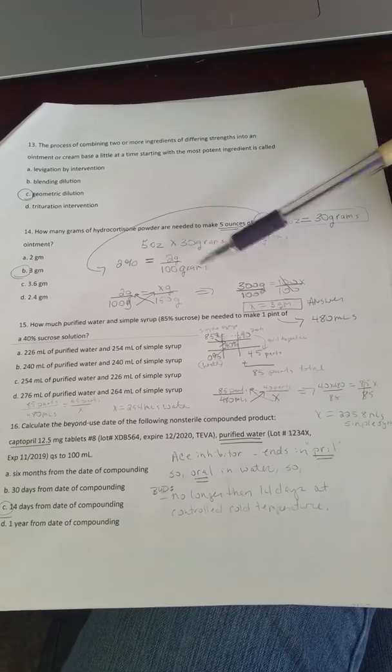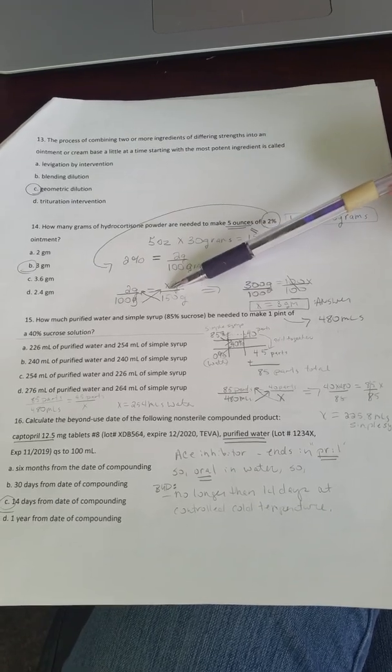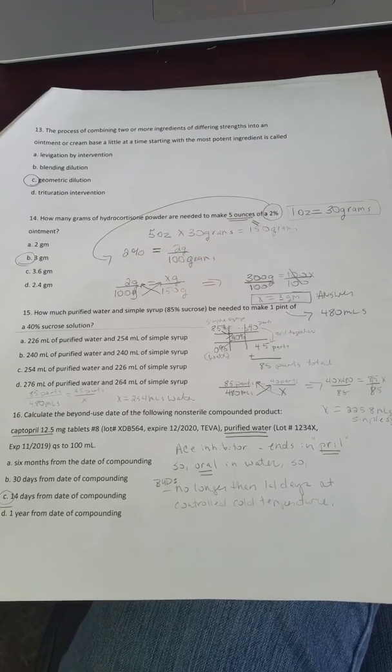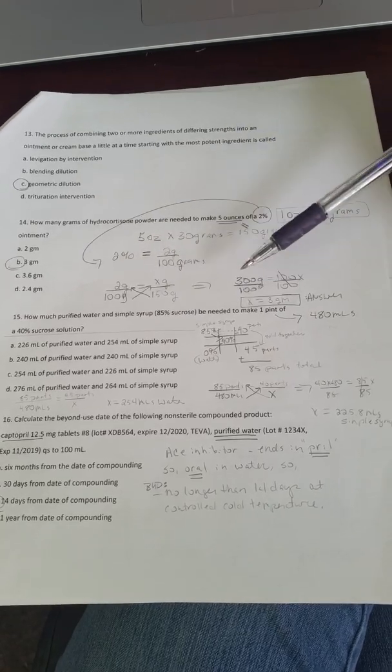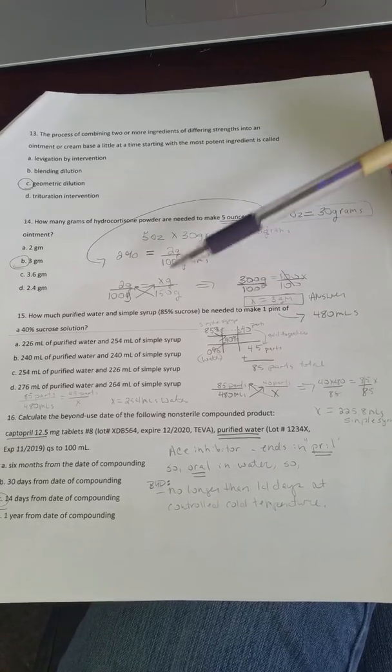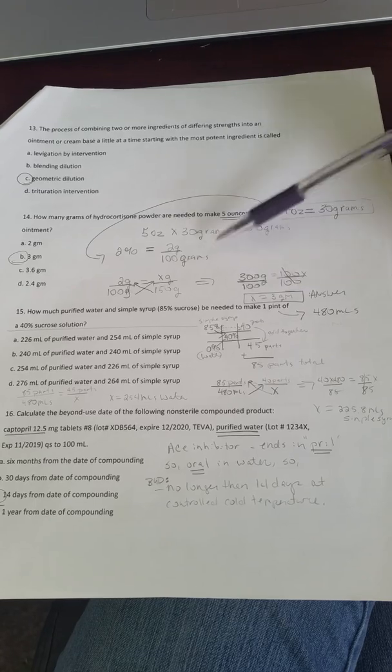Okay, so if we have 2 grams in 100 grams as our percentage, then how many grams will we need for 150 grams? When you cross multiply, the 150 times the 2, you get 300 equals 100x. When you do that out, you get x equals 3 grams. So the answer is 3 grams.